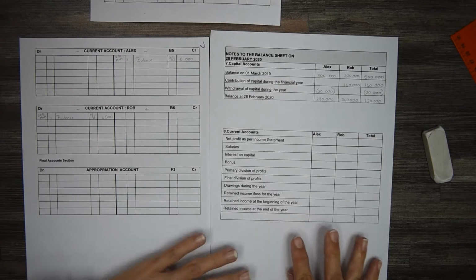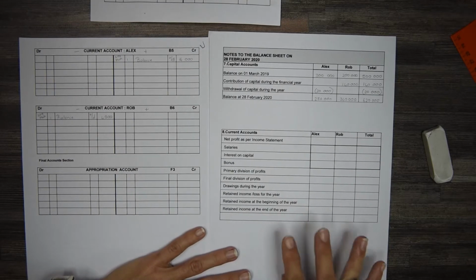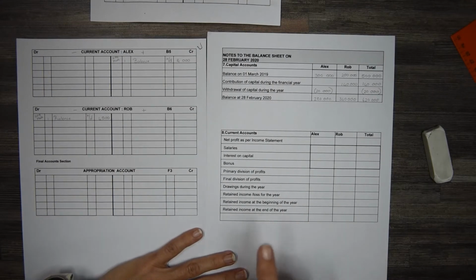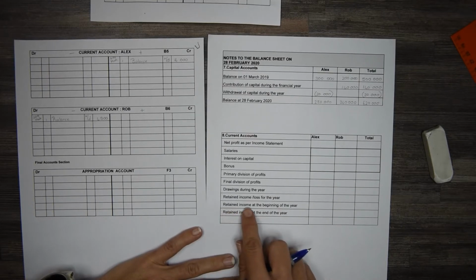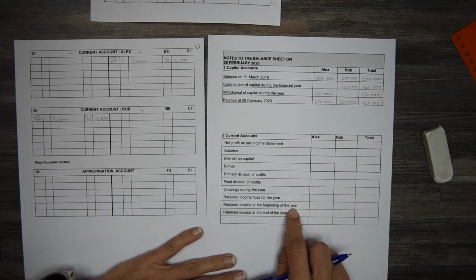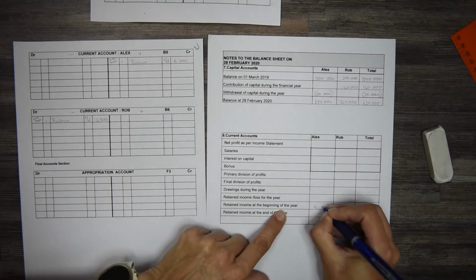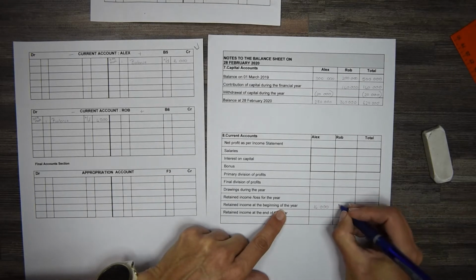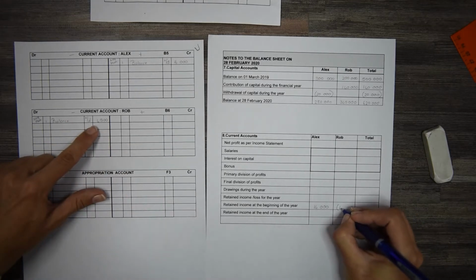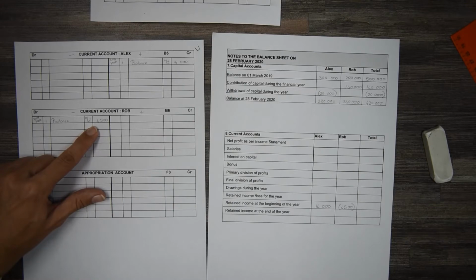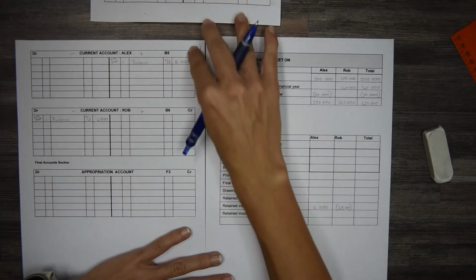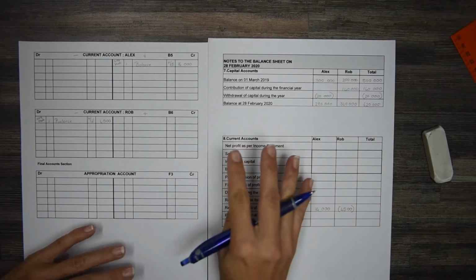Let's enter those opening balances in our note. When we transfer those opening balances in the note, that refers to the retained income at the beginning of the year. So at the beginning of the year, Alex had 14,000 Rand and Rob had a negative, and therefore the bracket, 4,500 Rand.